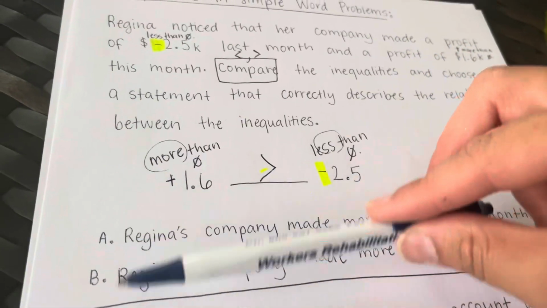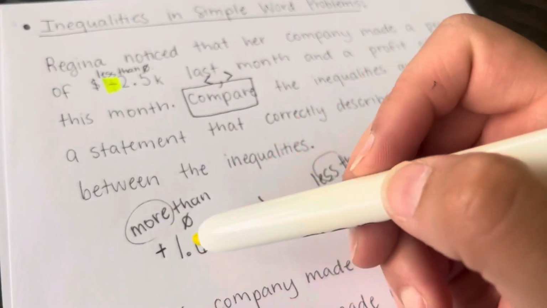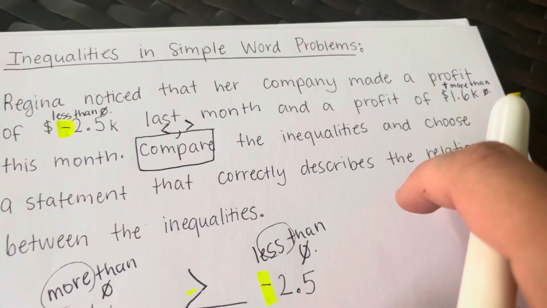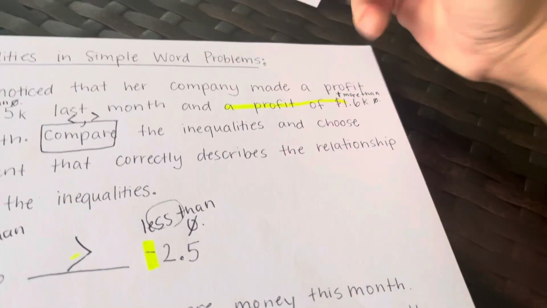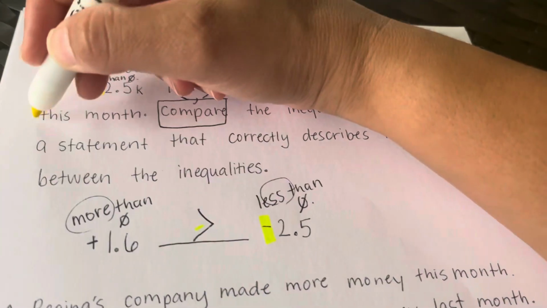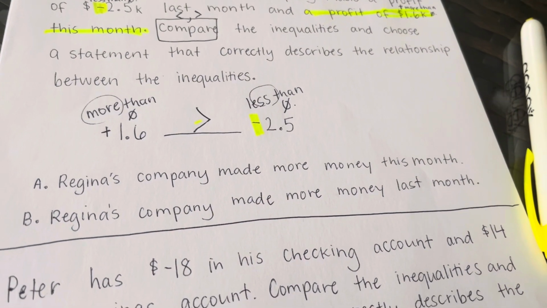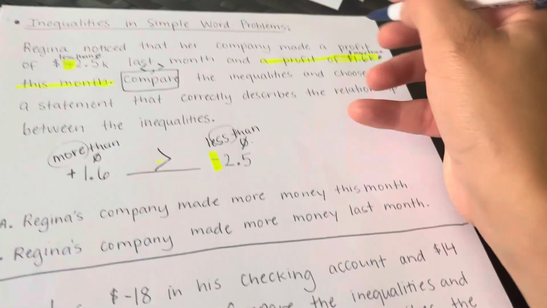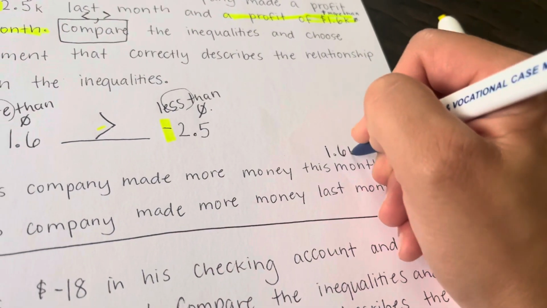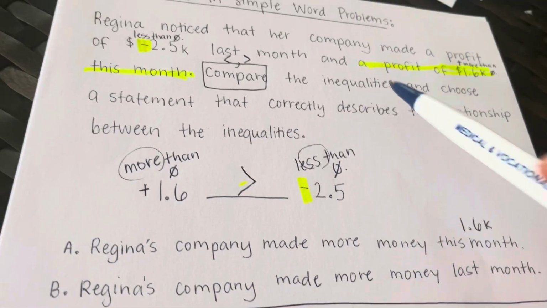When they are asking you to choose a statement, you're just going to have to go back and reread it. If you know that the 1.6 number is the bigger number, then I'm going to focus on that. It says that she's making a profit of $1.6K or $1,600 more this month. So that's my bigger number. A said Regina's company made more money this month. That's that 1.6. Or B, Regina's company made more money last month.